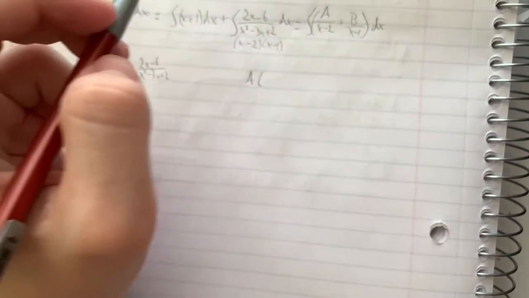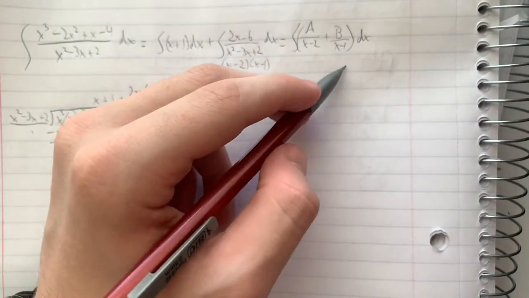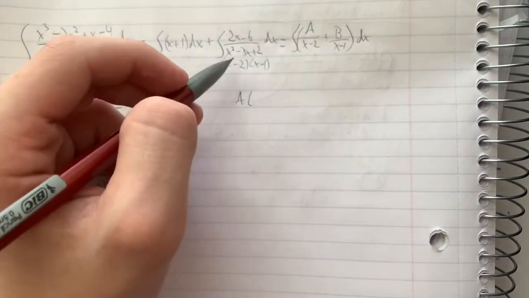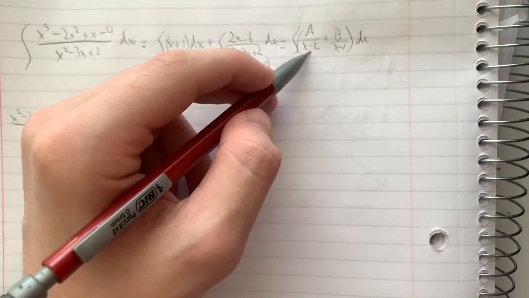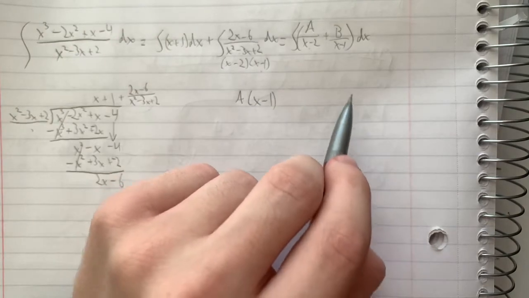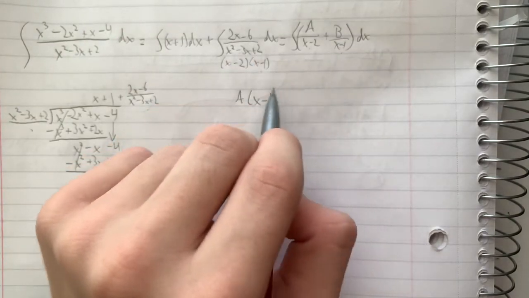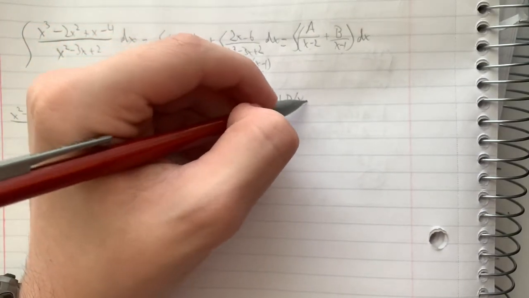So now the numerator is going to be equal to A times, well, when we're combining common denominators, we're going to have to multiply this one by x minus 1. Because in order to get to this denominator, we need to multiply by x minus 1. So this gets multiplied by x minus 1, therefore A is also going to get multiplied by x minus 1. Now, B over x minus 1 would have to be multiplied by x minus 2 over x minus 2. So this can be B times x minus 2.